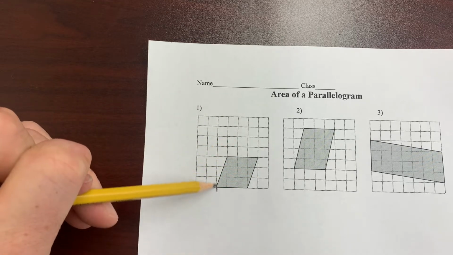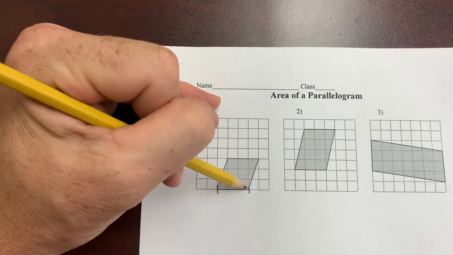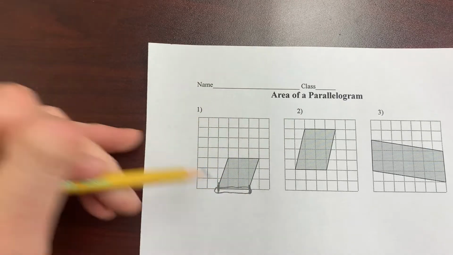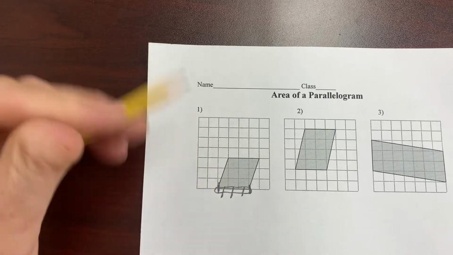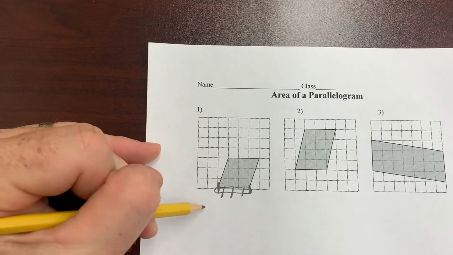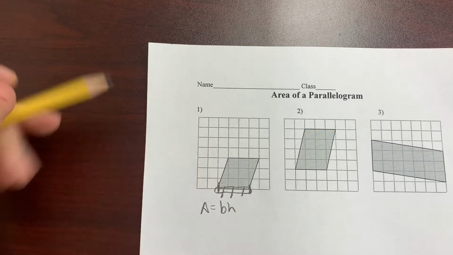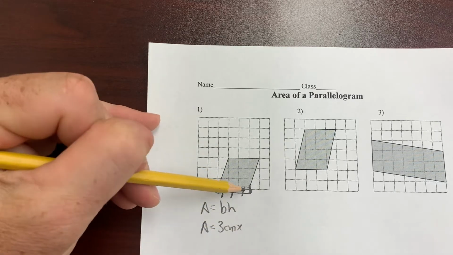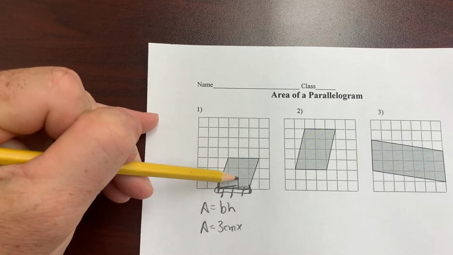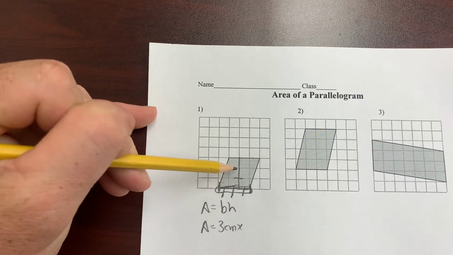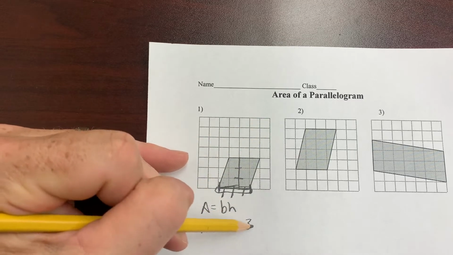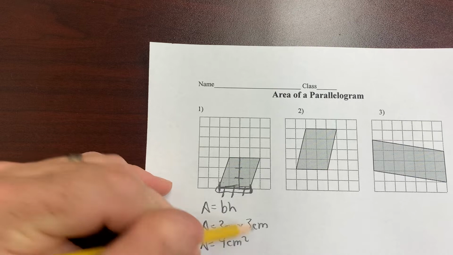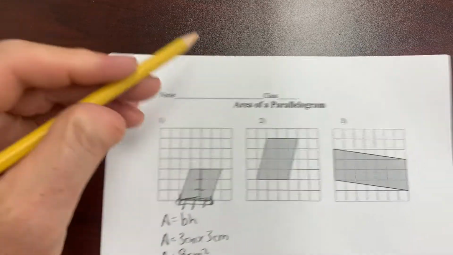So our base, what we want to remember is we're looking at this line only. How long is that line? So it goes from there to there. So you have 1, 2, 3 units, or 3 centimeters. Base times height. So area is 3 centimeters for that. And then our height. So we're using this as the base. We've got to go perpendicular, so straight up. So how many blocks is that? 1, 2, 3. 3 centimeters, or units. Okay, 3 times 3 is 9 centimeters squared. So the area of this shape, 9 centimeters squared.